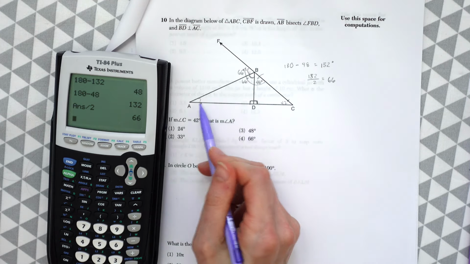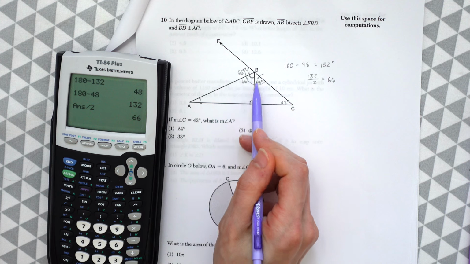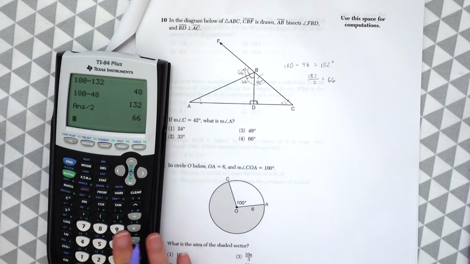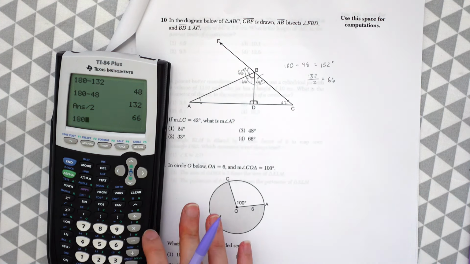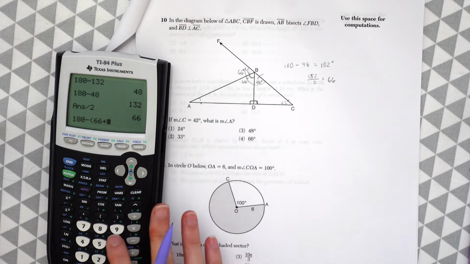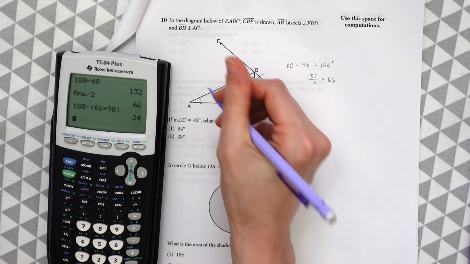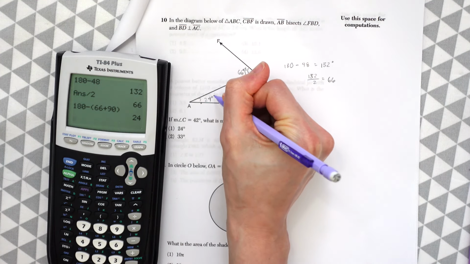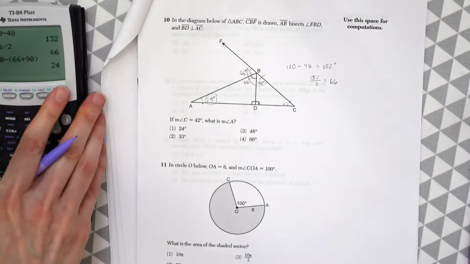And now we can figure out A based on this. We have this triangle ABD. So we have 180 minus 66 plus 90. So we know angle A is going to have to be 24 degrees, which is choice number 1.